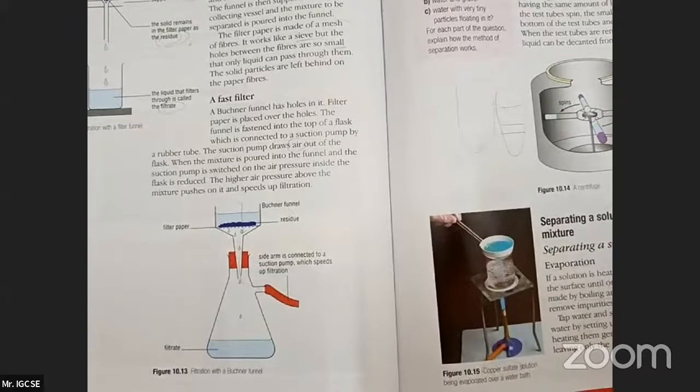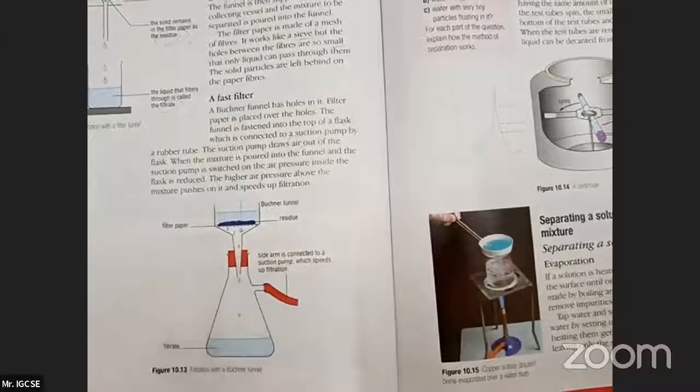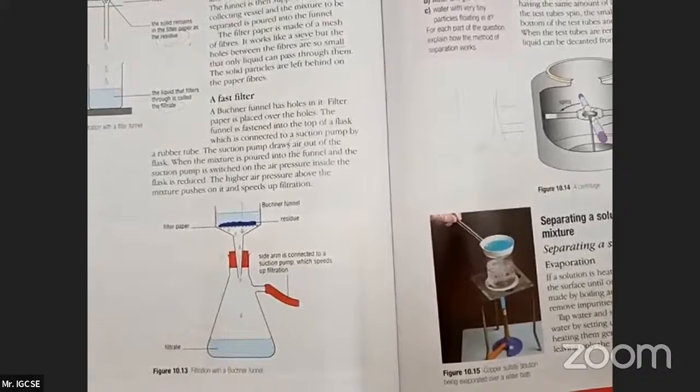Water funnel has hole in it. Okay. The filter bed is placed over the hose. The funnel is fastened into the top of the flask, which is connected to the suction pump by the rubber tube.